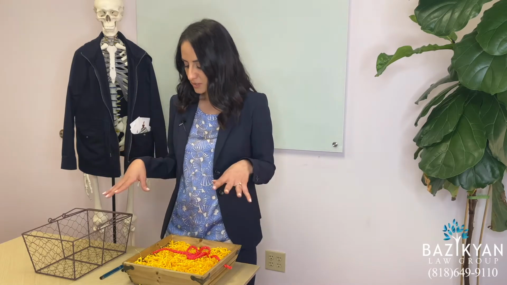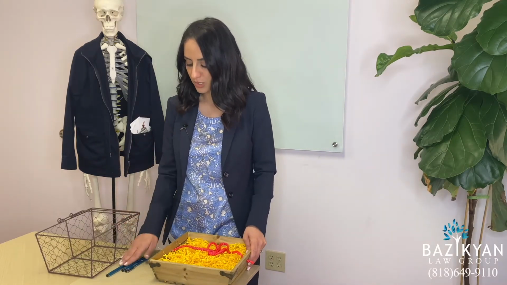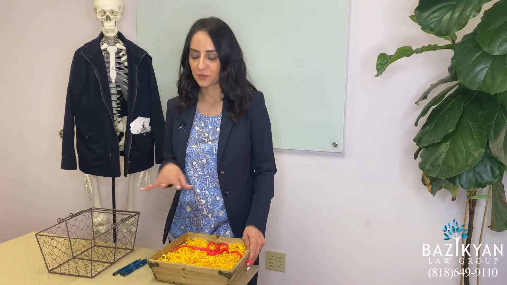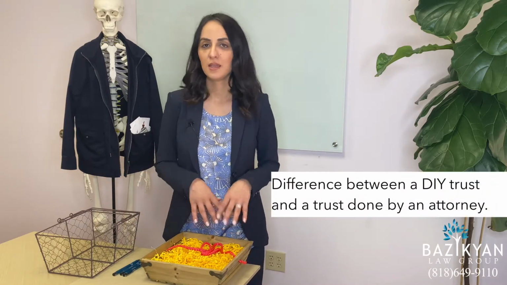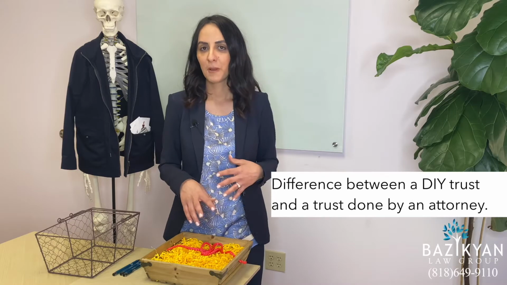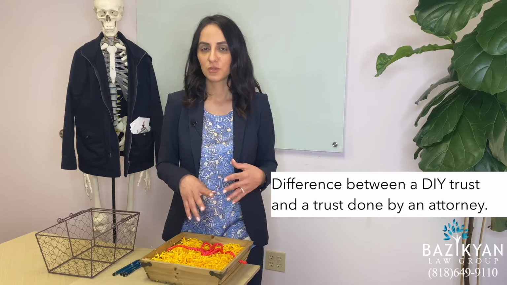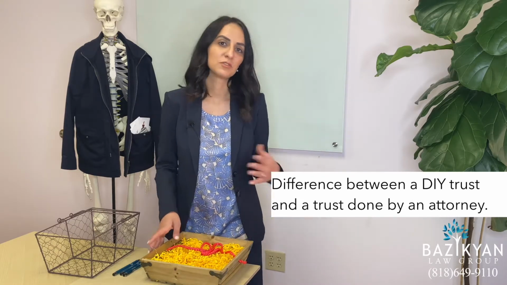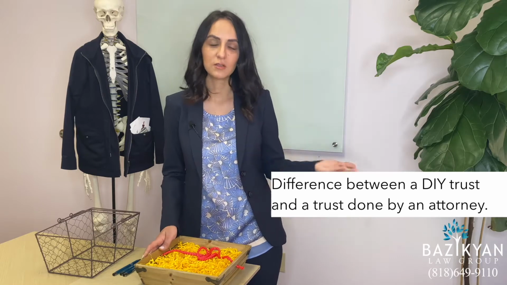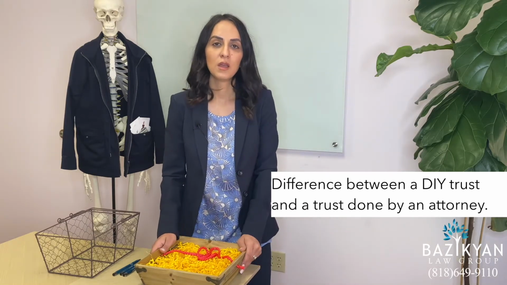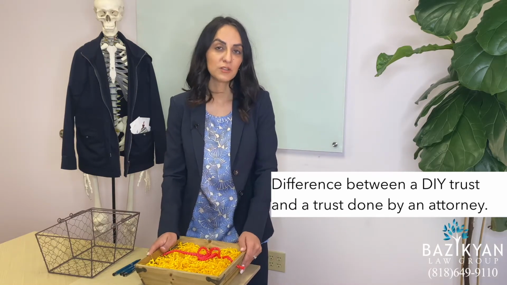In this particular scenario, I have 2 baskets, and the reason I have 2 is I wanted to illustrate the difference between doing a do-it-yourself trust or doing it through a company that's just providing you with forms. There's obviously a lot of companies out there that will create a trust for you for a very low amount of money.